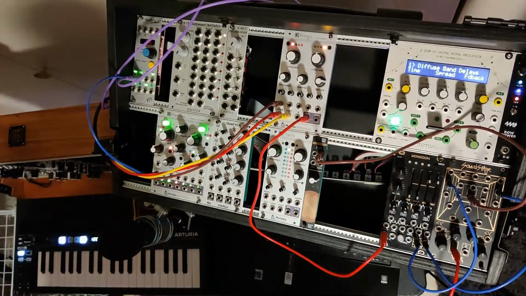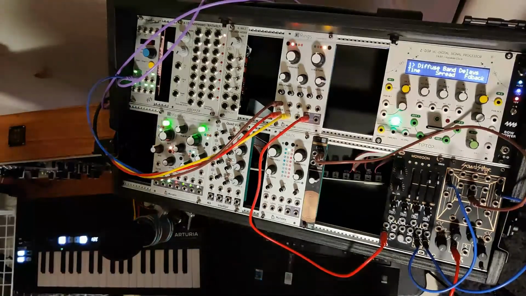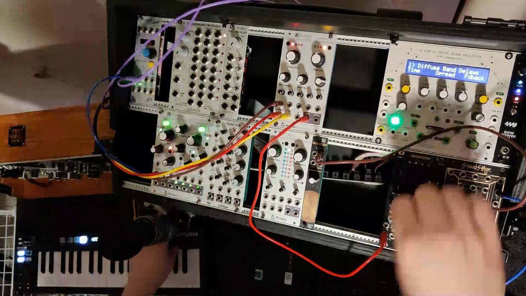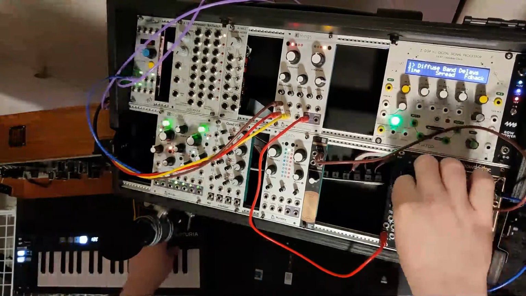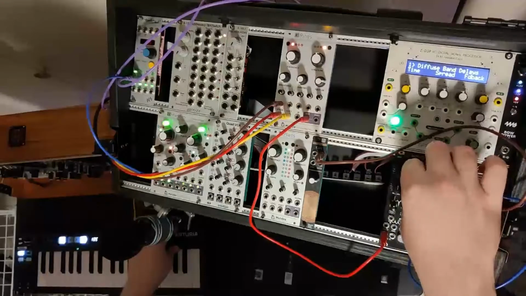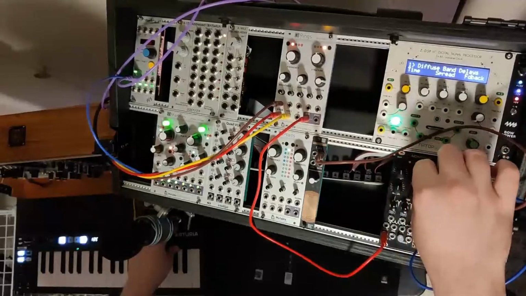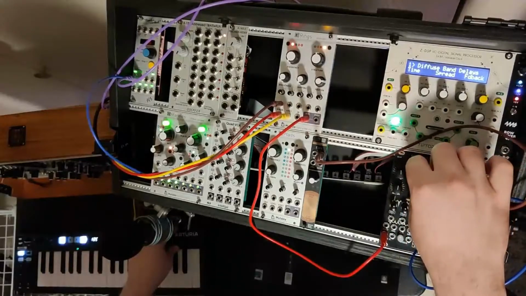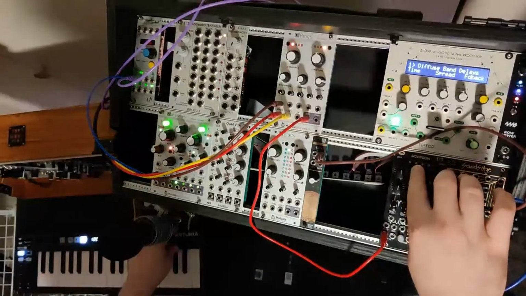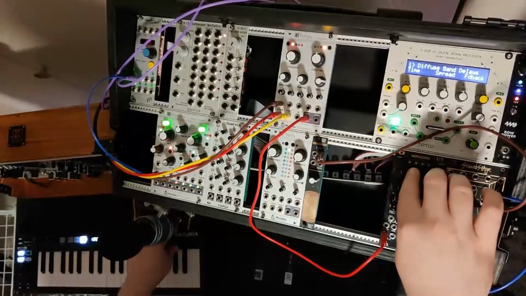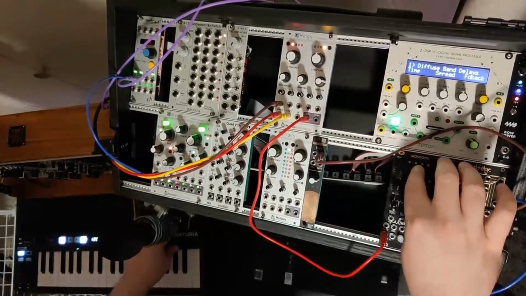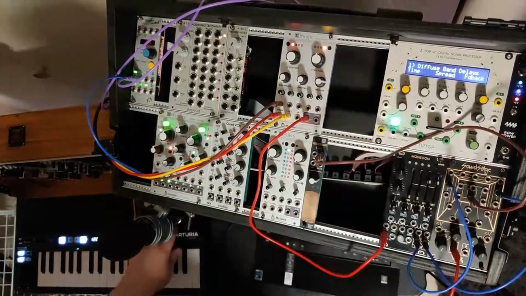There we go. Now I can take different pieces of that chunk. So now we're playing the end of the sample, I believe, if I have my orientation right. Let's go back to the beginning.